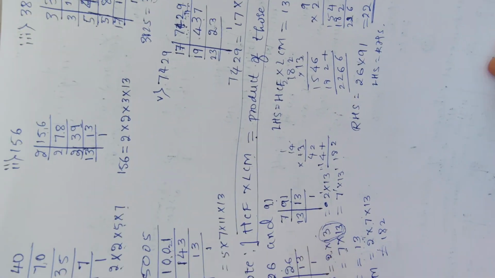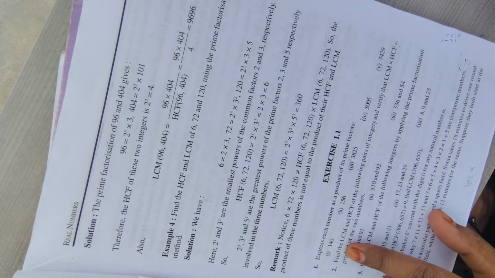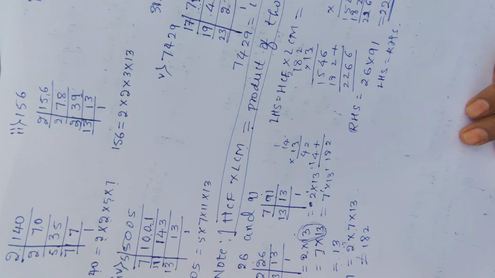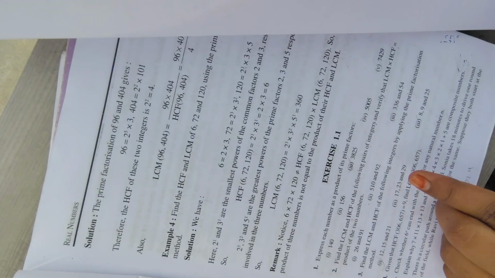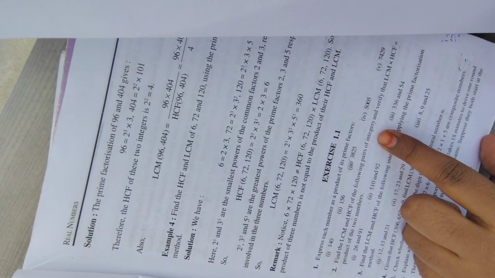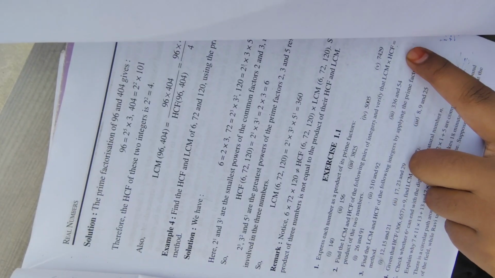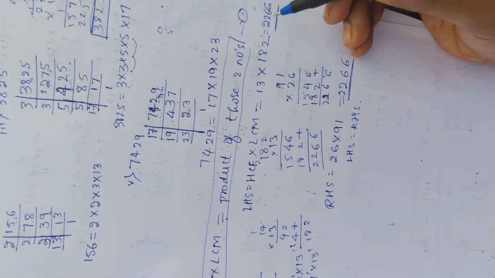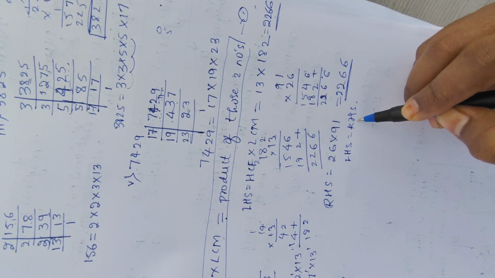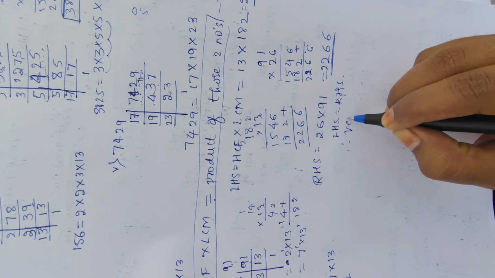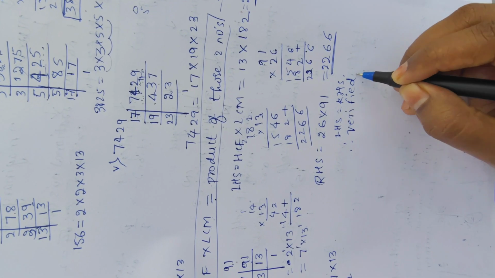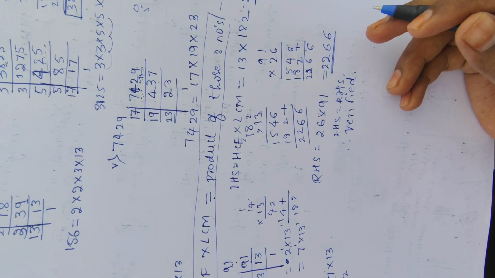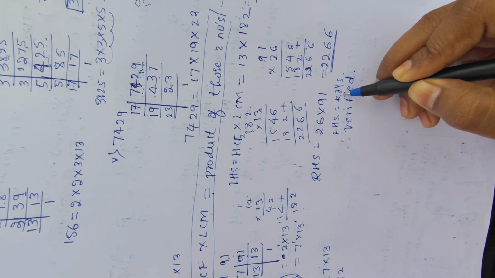Okay, what is given, children? Find the LCM and HCF. First we need to find the HCF and LCM. After that, we have to verify whether this formula obeys or not. Check, children: here LHS is equal to RHS, hence verified. For any two numbers, you will always get LHS equal to RHS.